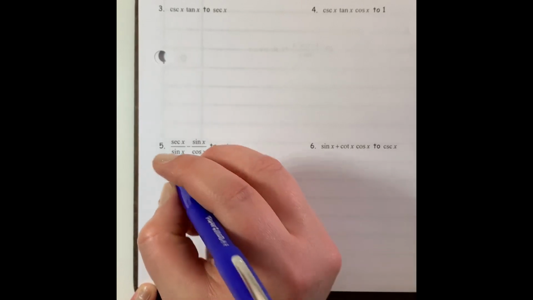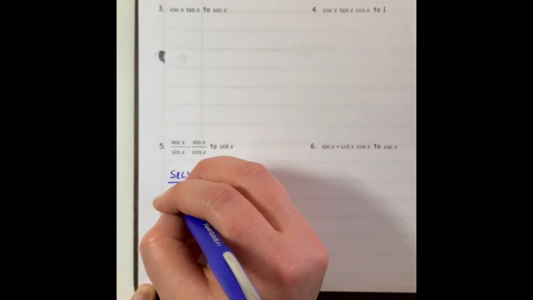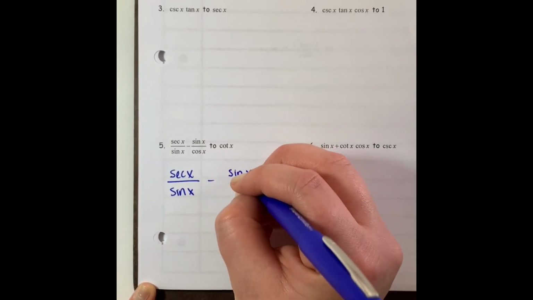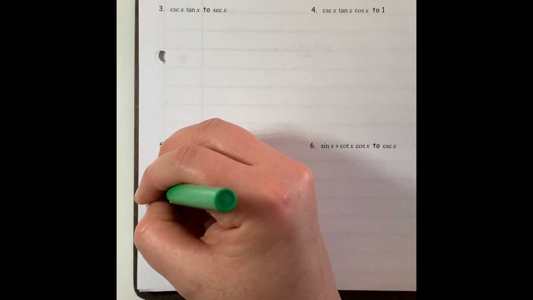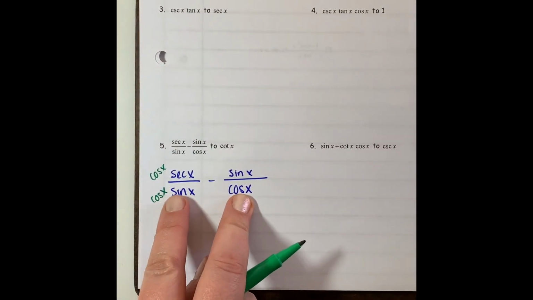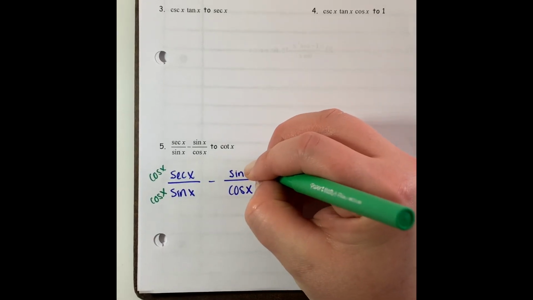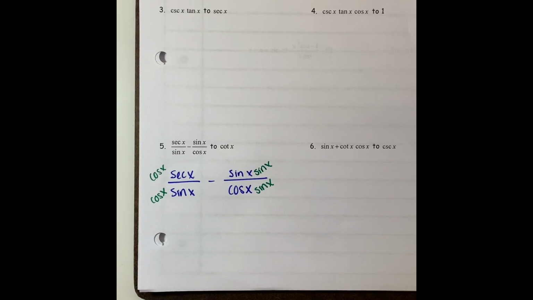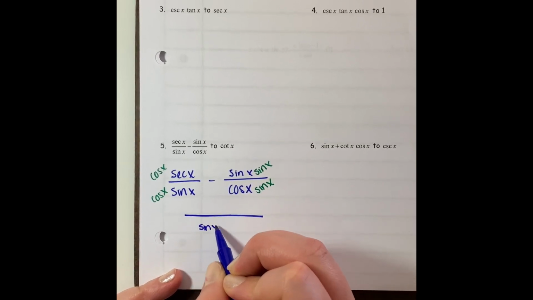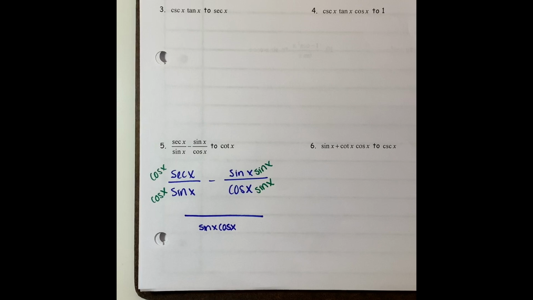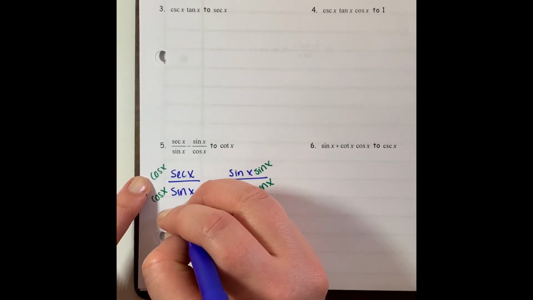So I have secant x over sine x minus sine x over cosine x. Okay, so one of the tools that you learned in your notes is to get a common denominator. So when I see that these bottoms don't match, I'm going to want to fix that. So I'm going to put a cosine x here and a cosine x here. Now they both have a cosine, but this one has a sine, so I got to add the sine here. So I'm going to do a sine x here and a sine x here. Now I look at both of the bottoms. They both have a sine and a cosine, so I can split that up into sine x, cosine x. Okay, remember, once the bottoms match, you can put it together. Then right here on this side, I have a cosine times secant.